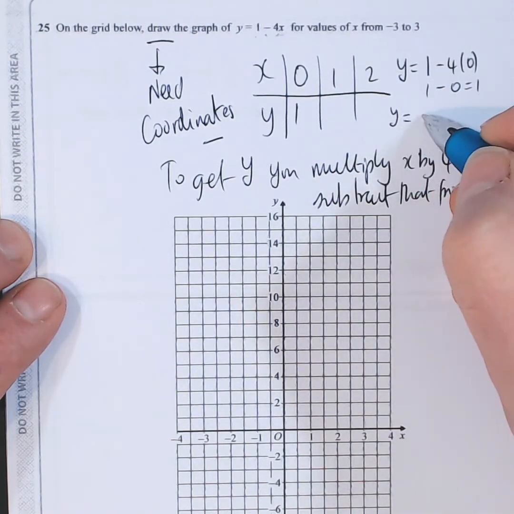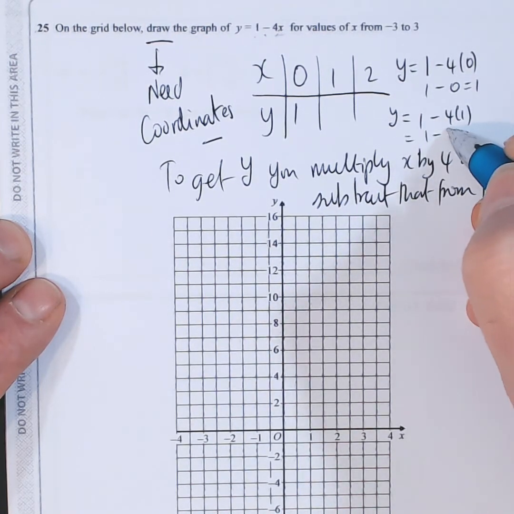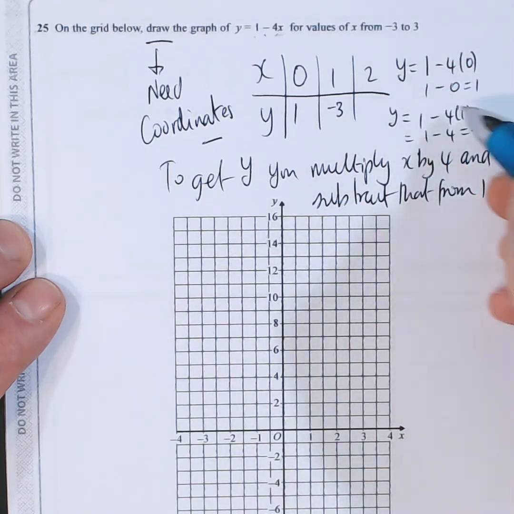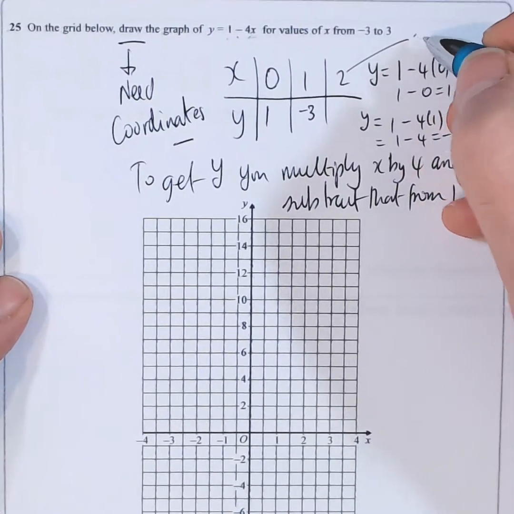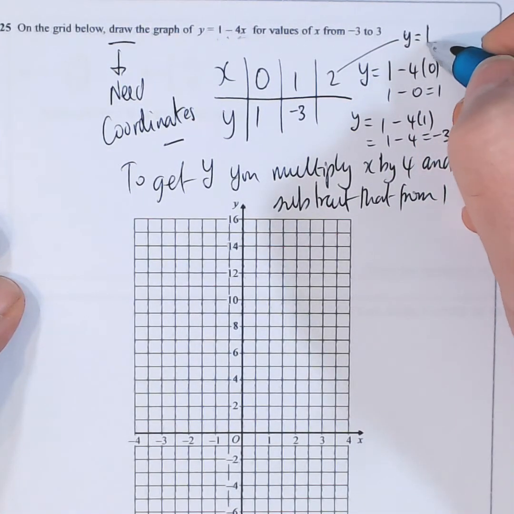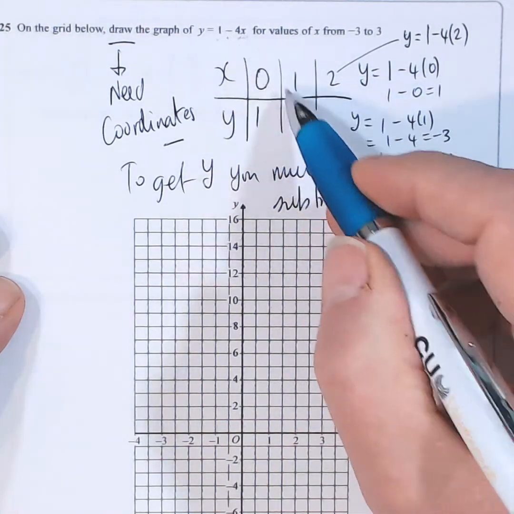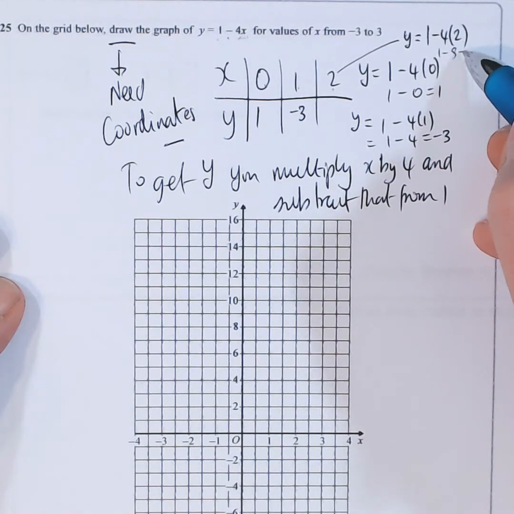Then y is going to be 1 take away 4 lots of 1. Well, that's 1 take away 4, which is -3. And then for the next value, y is equal to 1 take away 4 lots of 2. All I'm doing is I'm replacing the x with the value we've chosen, and that's 1 take away 8, which is -7.